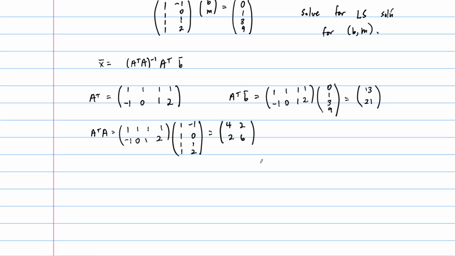Okay, and then we need the inverse. So of course, to find the inverse, we also need to know the determinant. So the determinant of A transpose A is going to be 24 minus 4, so that's just going to be 20. And so that means that our inverse matrix, A transpose A inverse, is going to be 1 over 20 times this matrix, where these two switch spots and these two switch signs. Right? And so there's that.